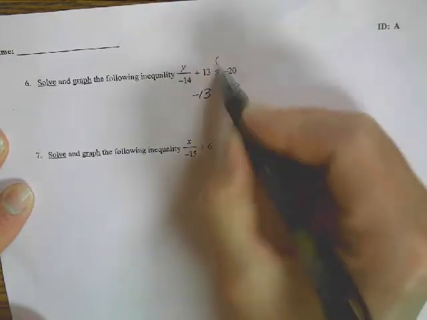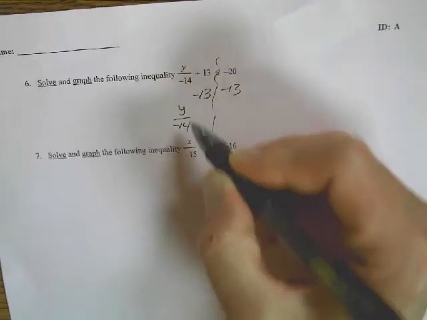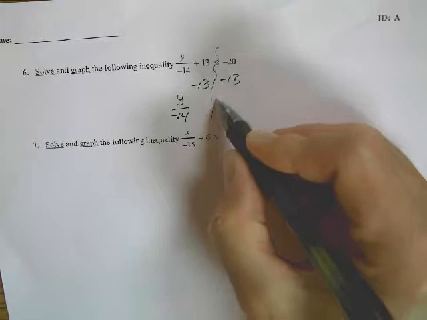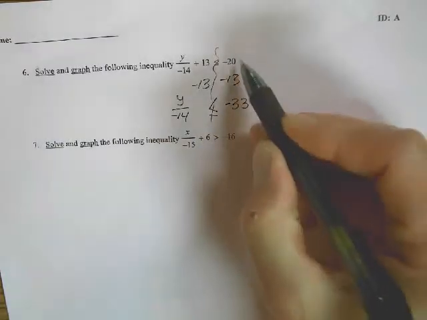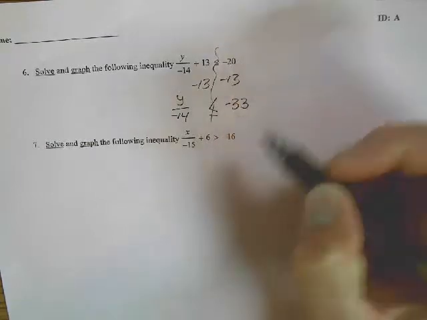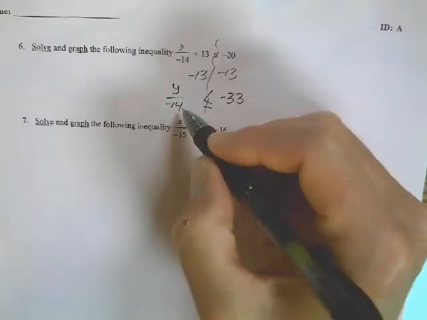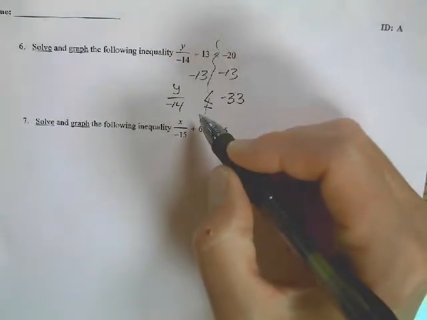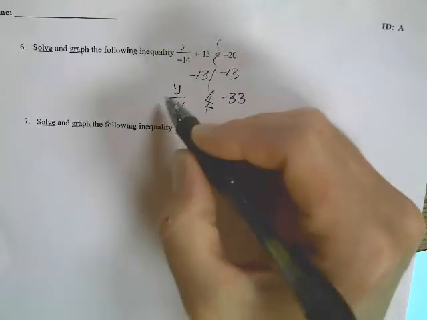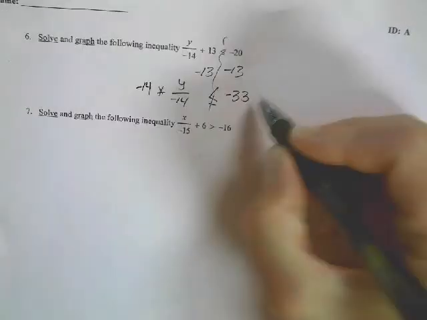Then we're going to multiply. So remember, this is y divided by negative 14. So to get rid of that division, we undo that with multiplication. So we're going to multiply both sides by negative 14. And we'll bring it over here. Whenever we multiply or divide by a negative, we flip our inequality. So instead of less than or equal to, we flip it to greater than or equal to.